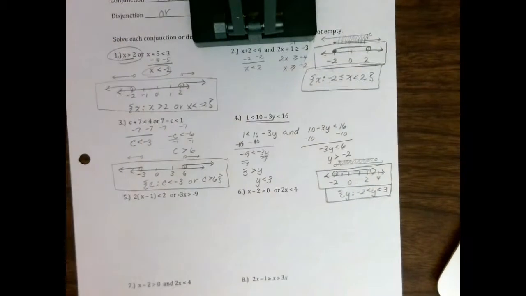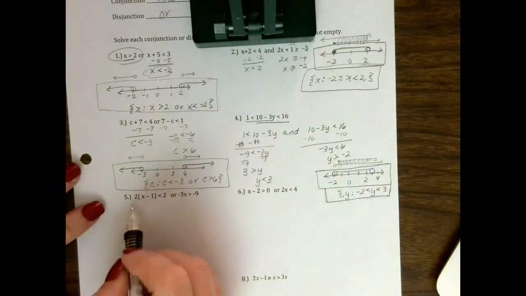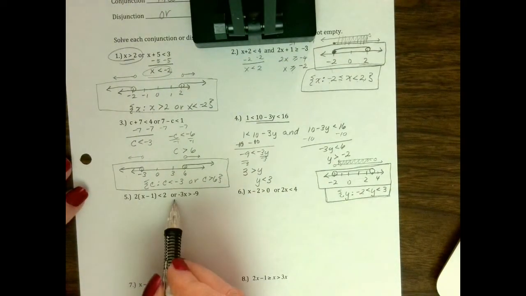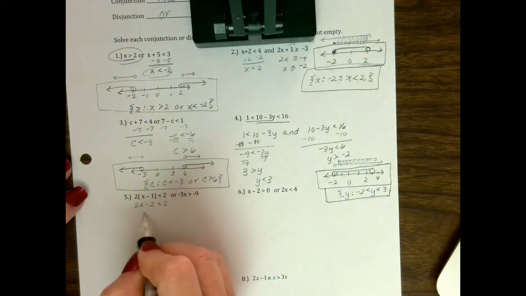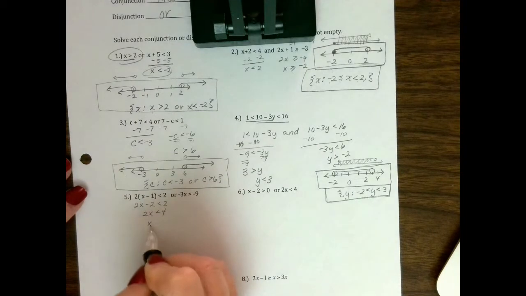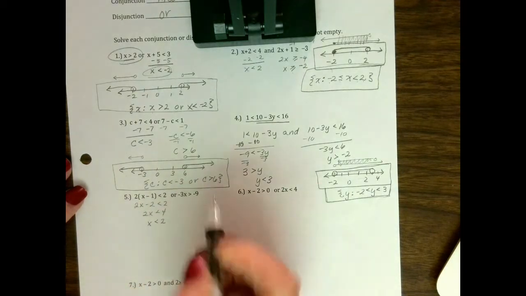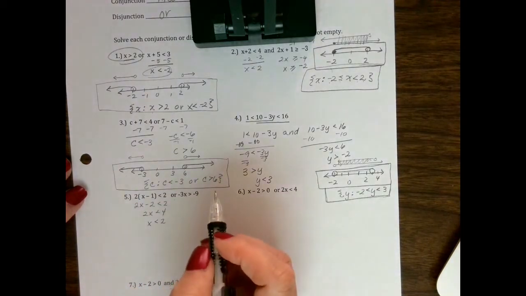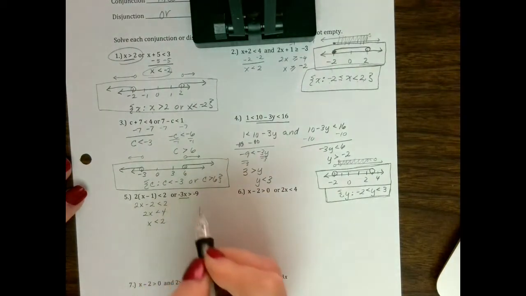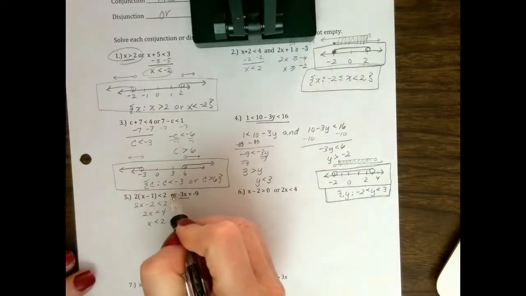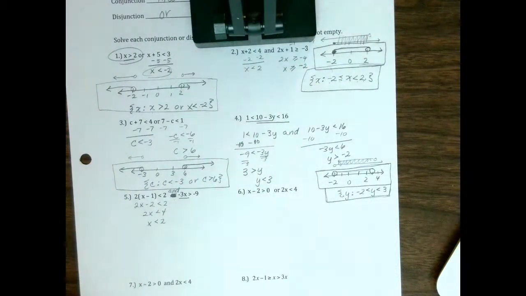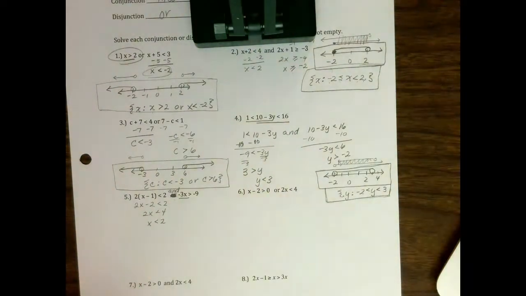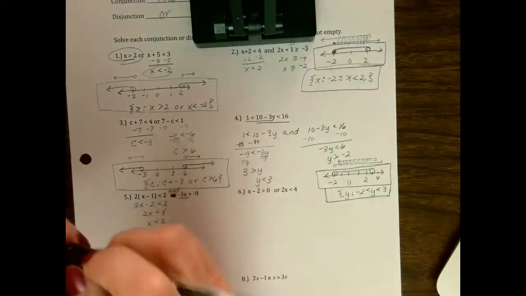Okay, so on number 5, this is an OR statement. So if we go through and solve, I end up with x is less than 2. Let's change number 5 to an AND statement. No, let's leave it OR.